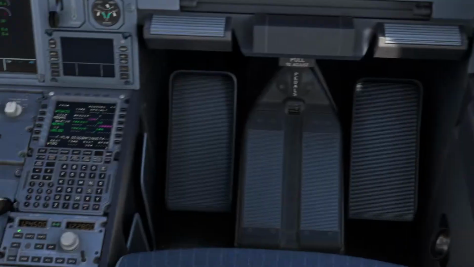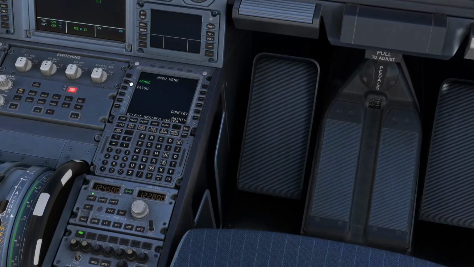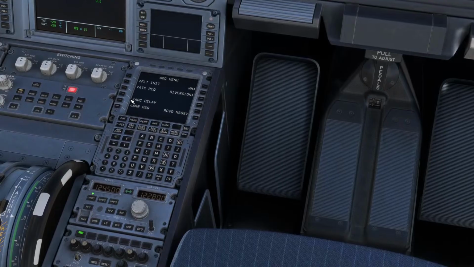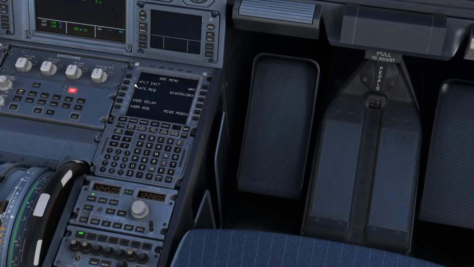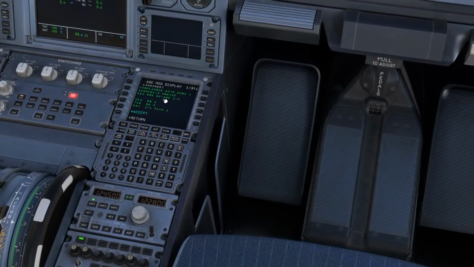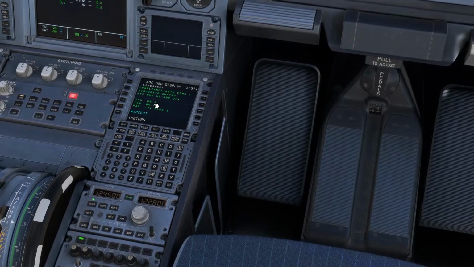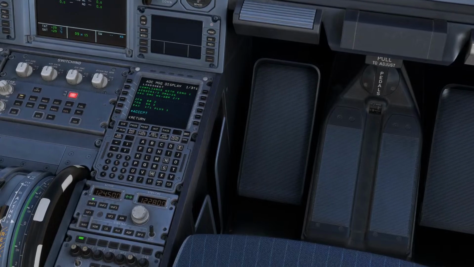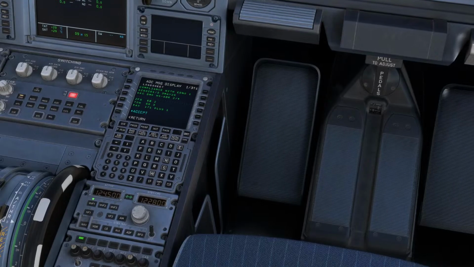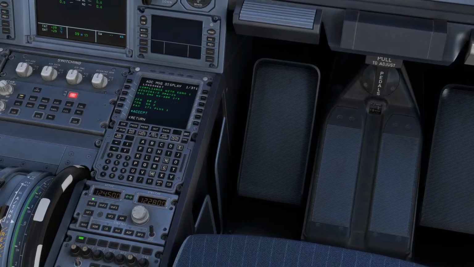So now we are going to do the approach. Mesa, maintain flight level 3000 feet. LC menu, receive messages, and load. Thai 120, wind 330, 5 knots, runway 05, clear to land, report vacated. Runway 05 clear to land. Report when vacated, Thai 120.